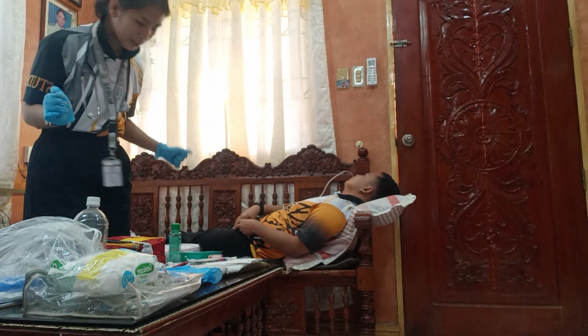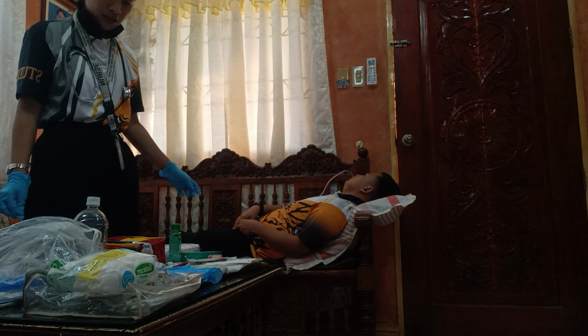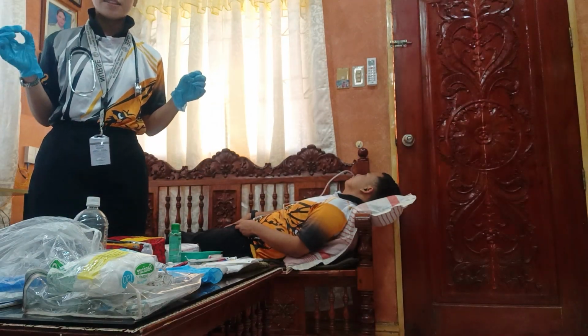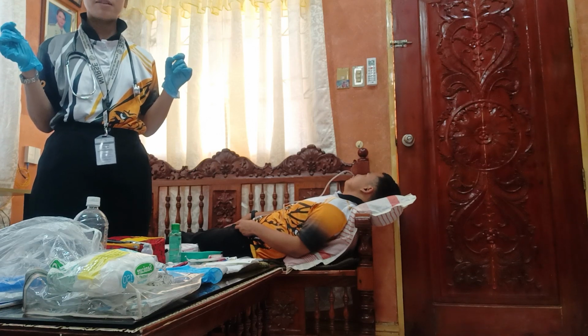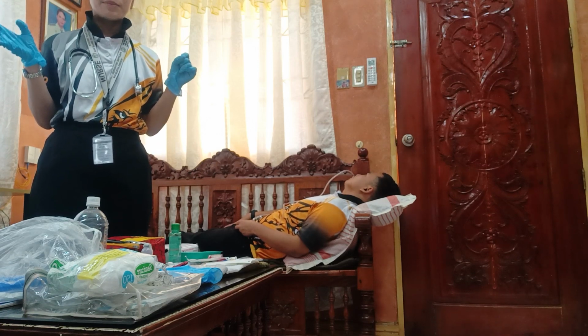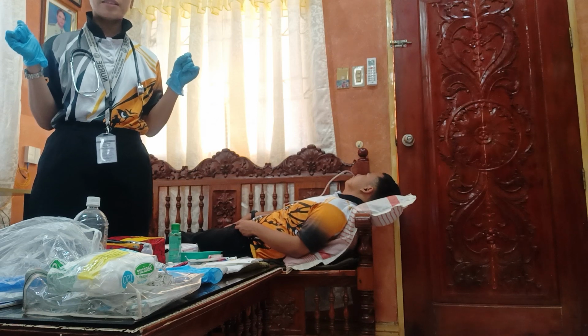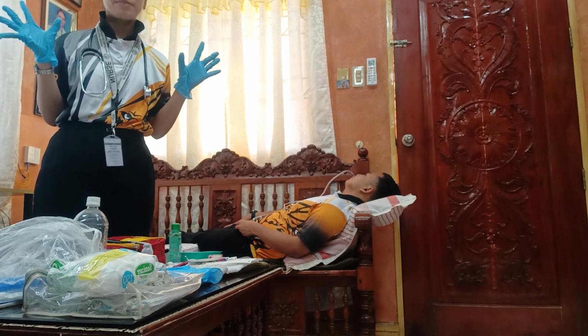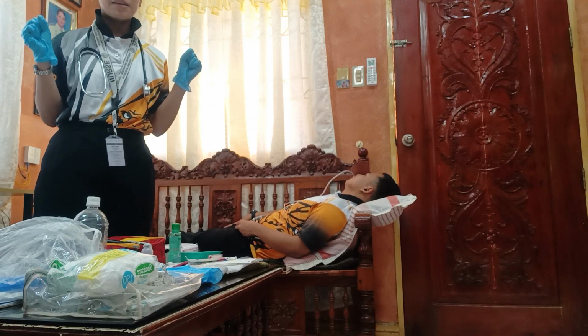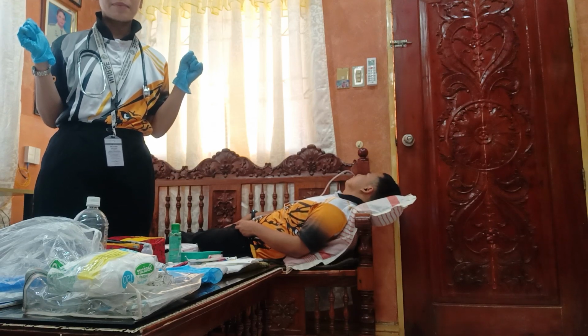And after po niyan is, I will attach the syringe to the end of the tube and aspirate a small amount of the stomach contents po. The tube is in the stomach if the contents can be aspirated. The pH of the aspirate can then be tested to determine gastric placement.